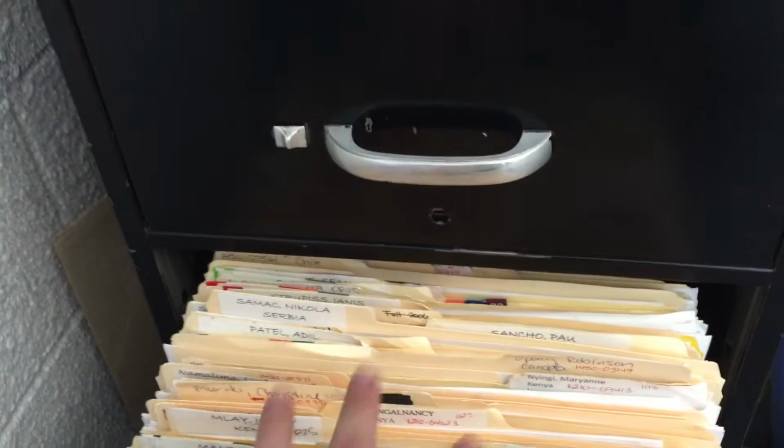So after you get all this paperwork filed in the correct folders, every so often we will go through and actually make sure that things are in there. We move files every semester. Files are being moved from one filing cabinet, such as this, to a different filing cabinet.